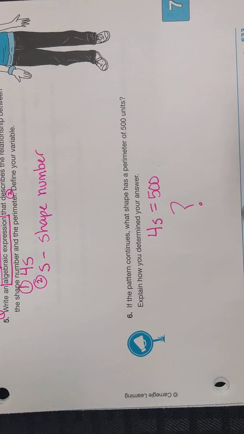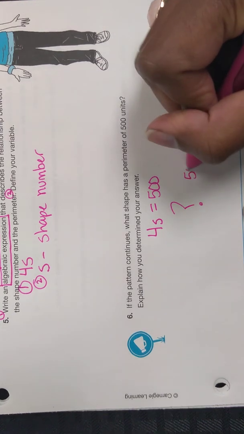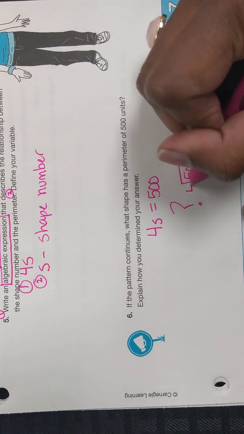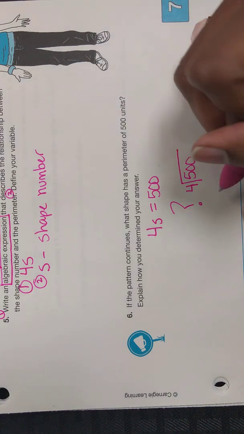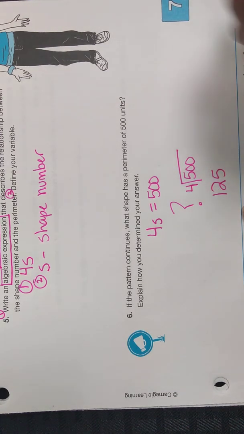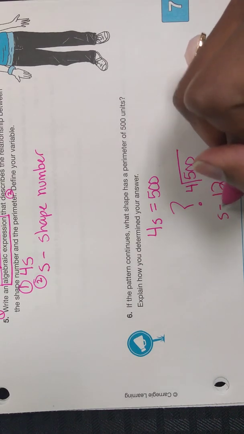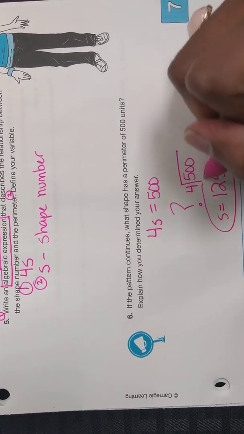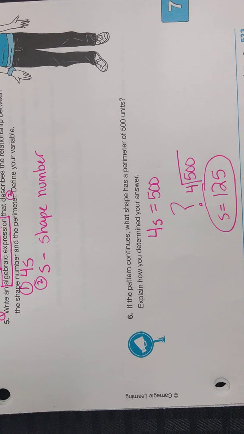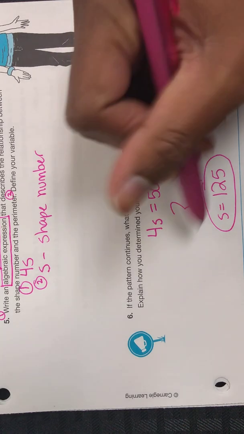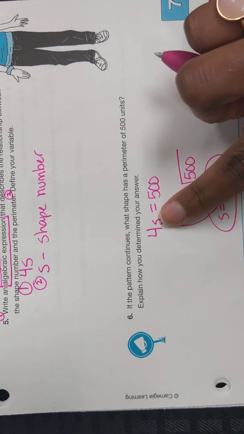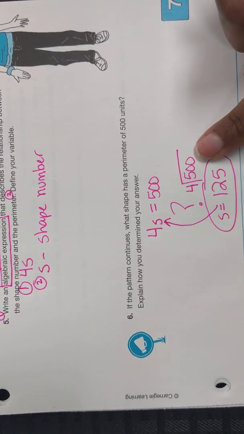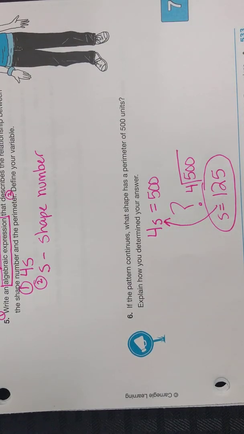You got it. You would divide. You would take 500 and divide it by 4. When you do that, you get 125, which means S, the shape number, would be shape 125. How do I know that? Because I can check. 125 multiplied by 4 equals 500.